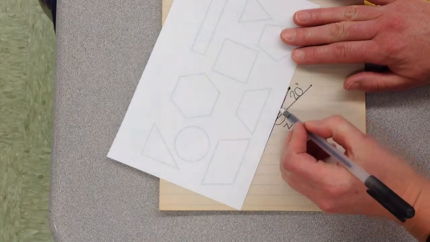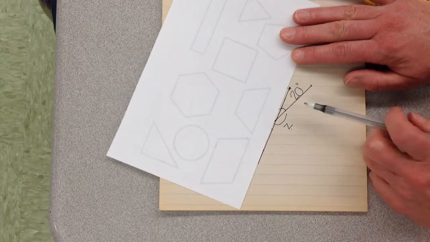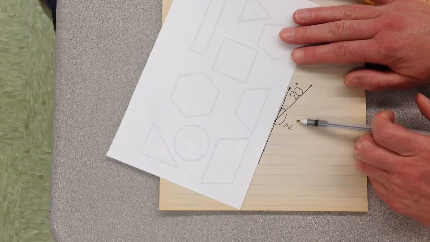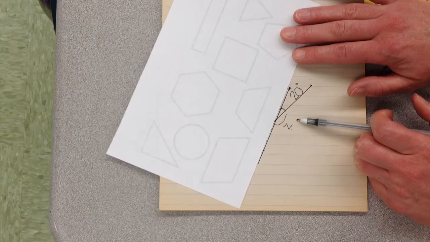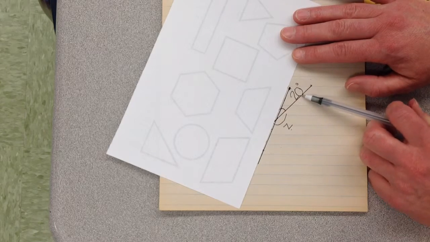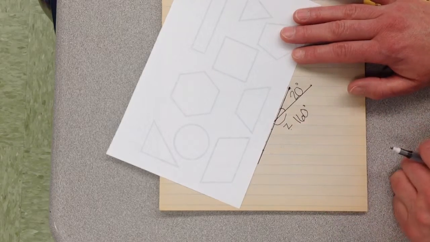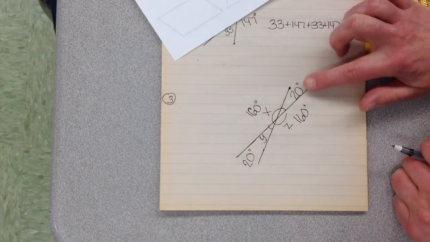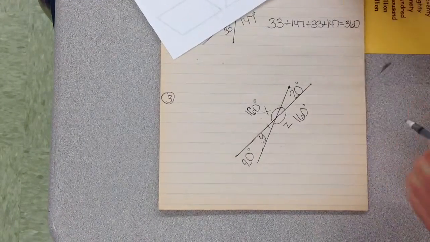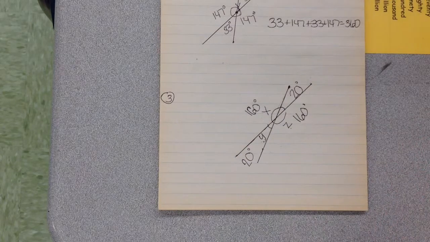This angle and this angle form a straight line. This one's 20. I don't know this one, but I know a straight angle has 180 degrees. Well, 180 minus 20 is 160 degrees. So by having one angle and just covering up parts of it, it makes it a lot easier for you to see.